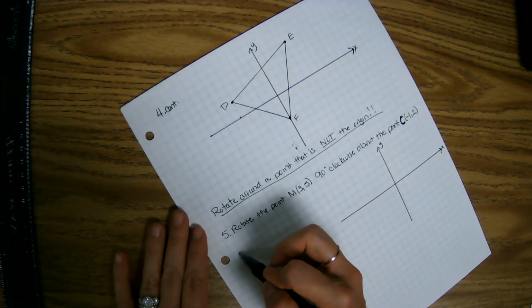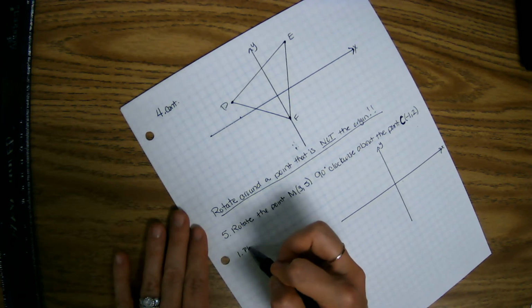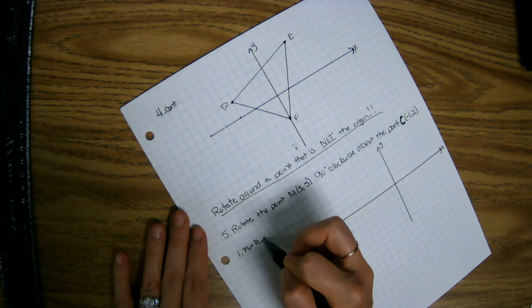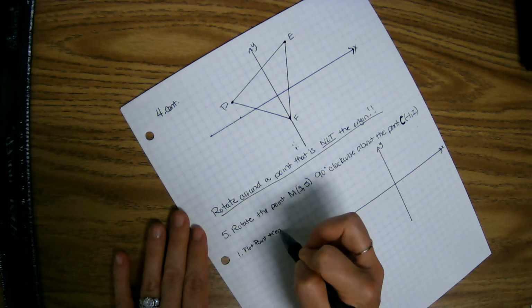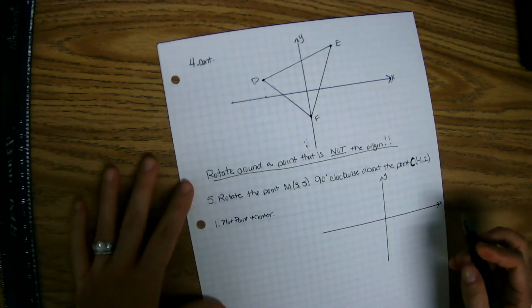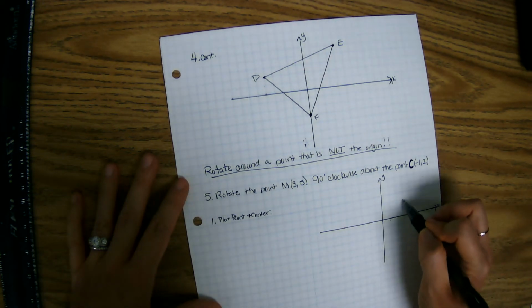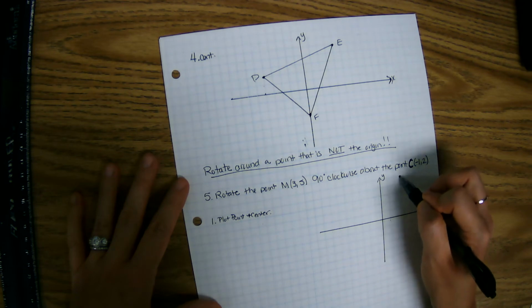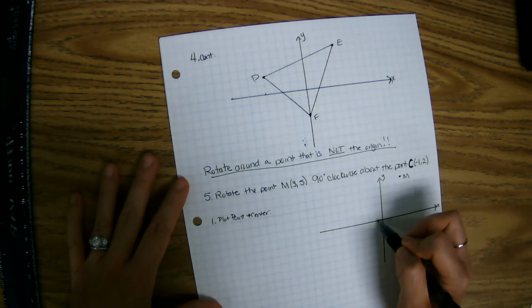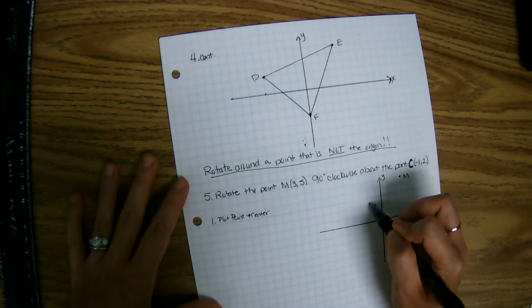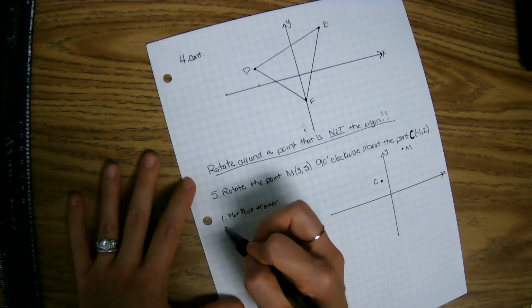All right, first thing I want you to do is plot your point and the center point. So I've got the point 3, 5, which is M, and then my center is -1, 2. Label that C.